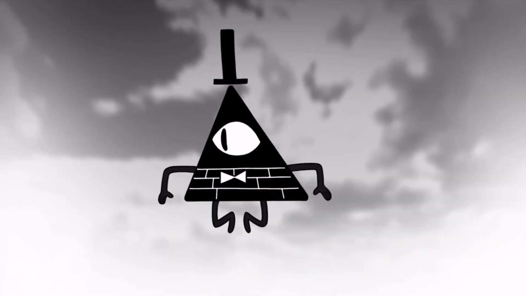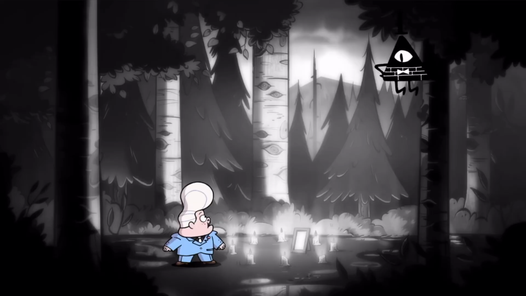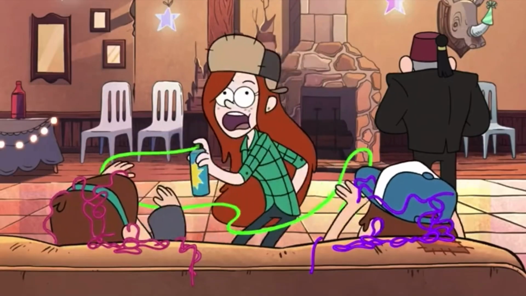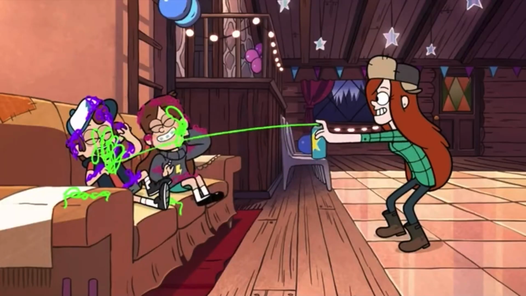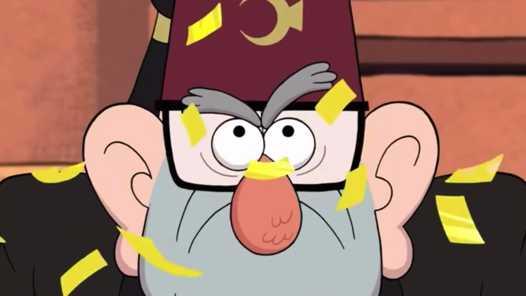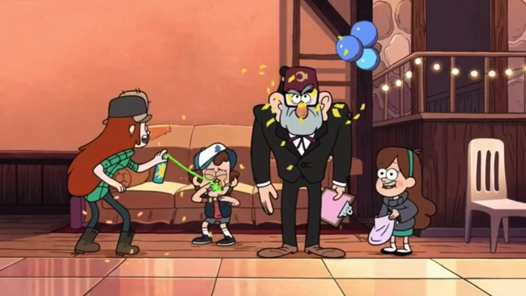So in this video, I redesigned all the characters of Gravity Falls, at least the ones that I'm interested in, and these are my headcanons surrounding what happens to them as adults. So without further ado, let's go ahead and jump into the speed draw.